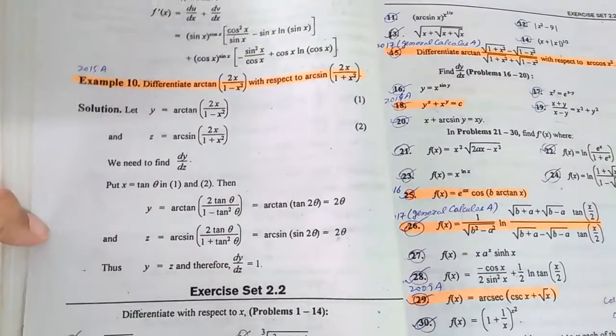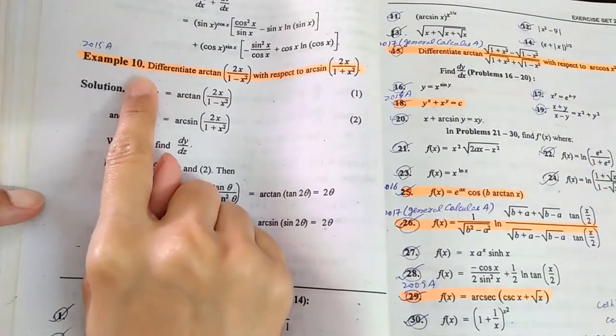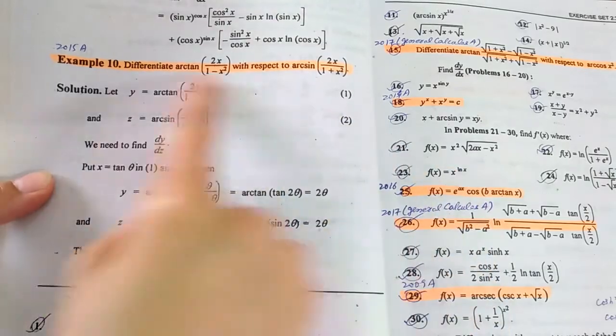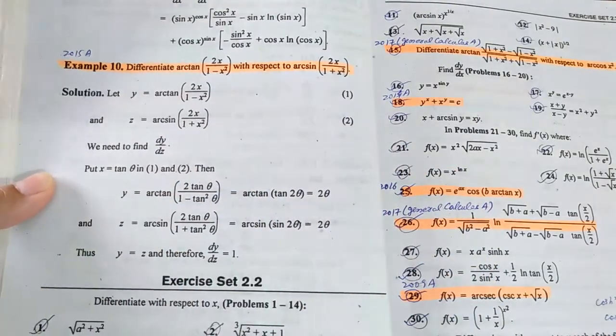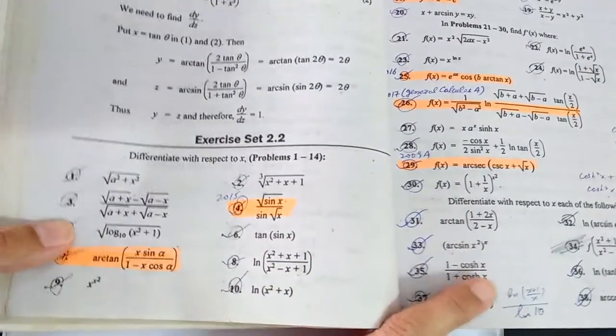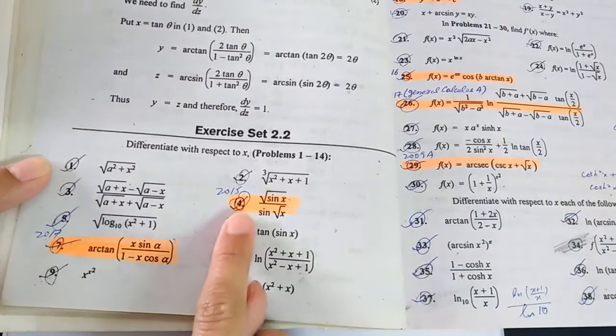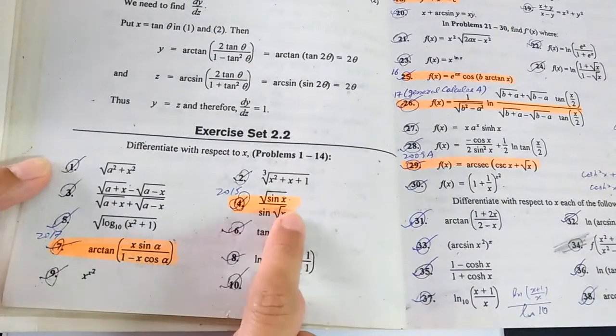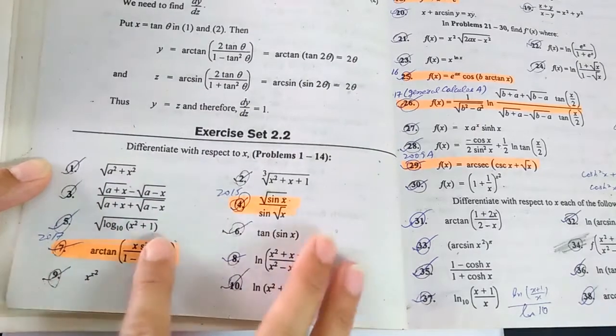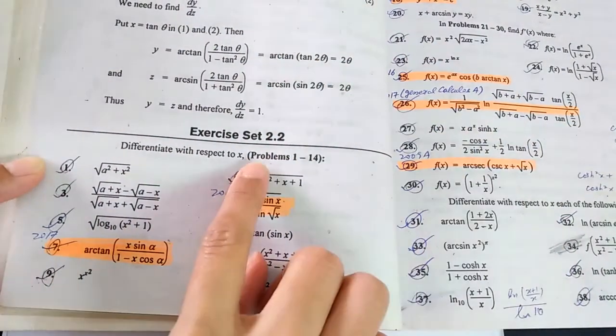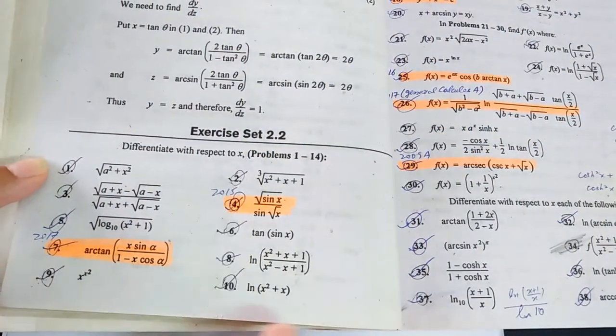Now come to page number 66. Example number 10 is also a very important example. The solution is given here, you can just consult it. Now move on to exercise 2.2. First of all, I am going to solve question number 4. We need to differentiate all the questions given here in exercise 2.2, starting from question number 4.